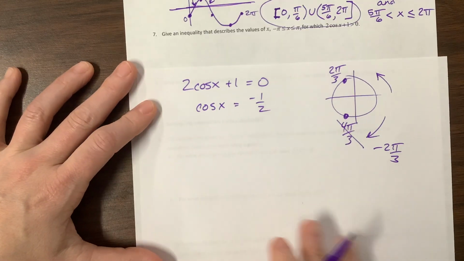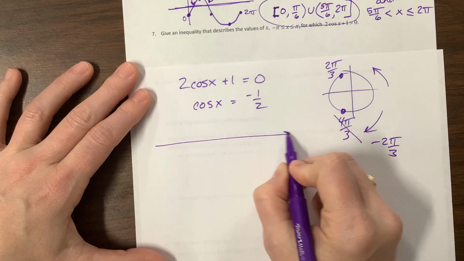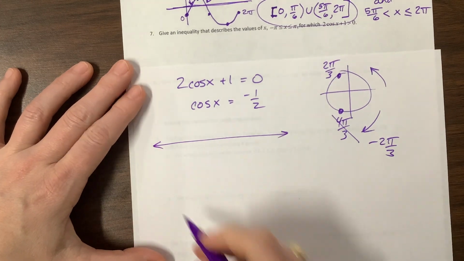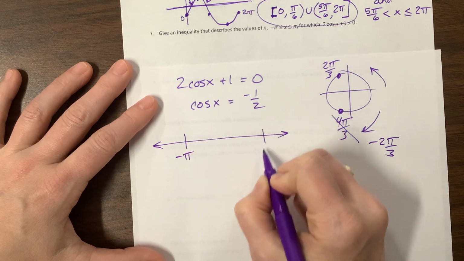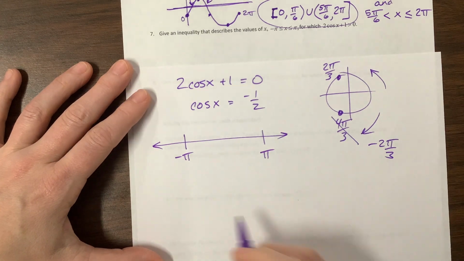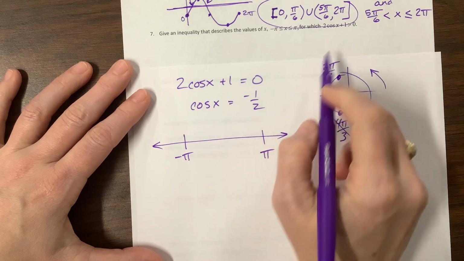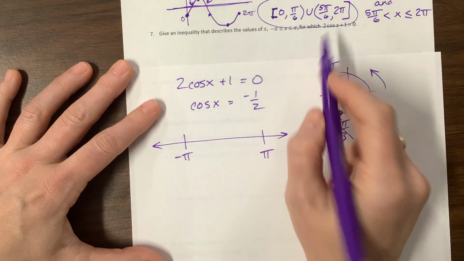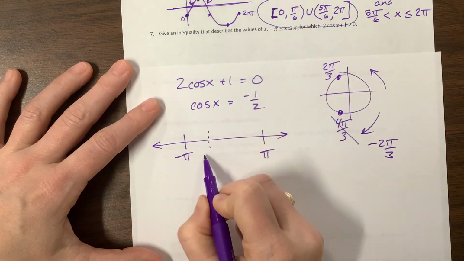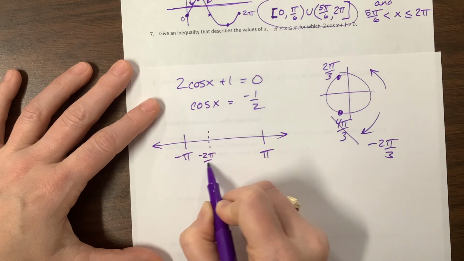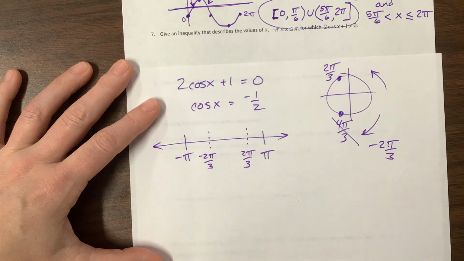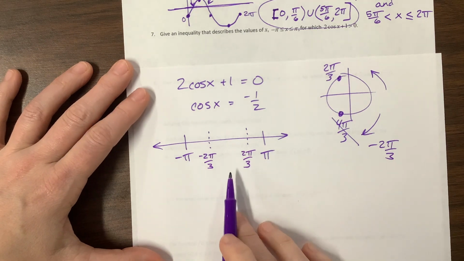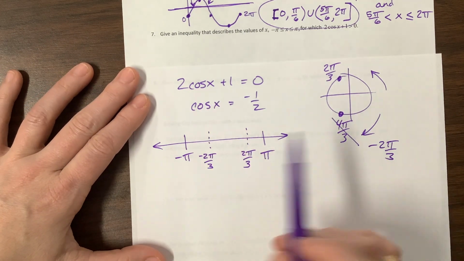So now, let's see. I don't know which way I like to do this better yet, so we're getting the hang of this. We can be equal to negative pi, we can be equal to positive pi, but we don't want to be equal in our final equation. So I'm putting a dotted line here at negative 2 pi over 3, and a dotted line at 2 pi over 3.